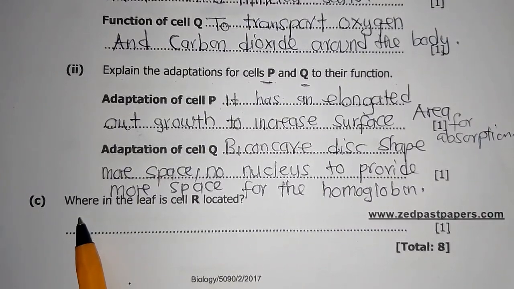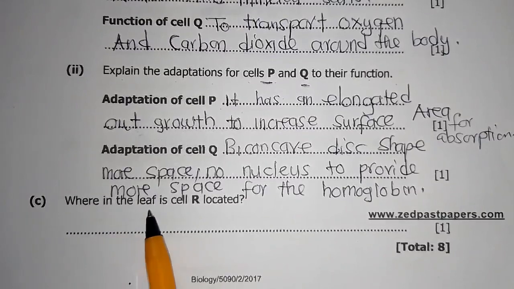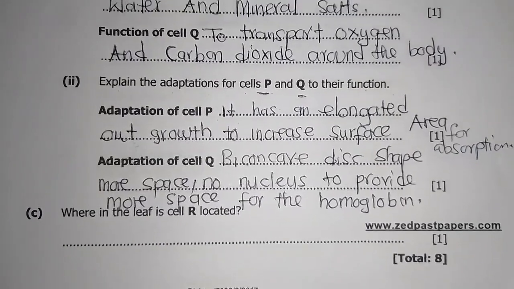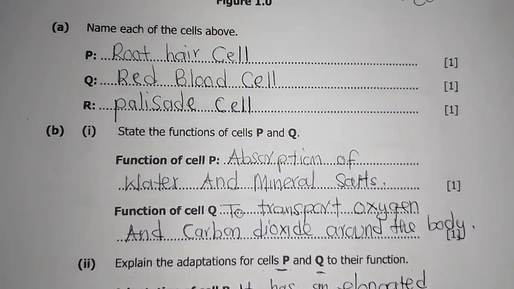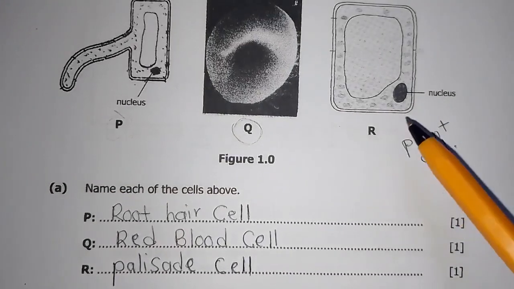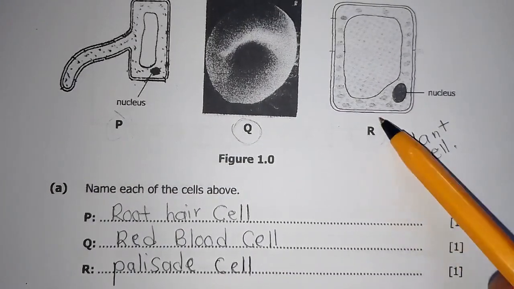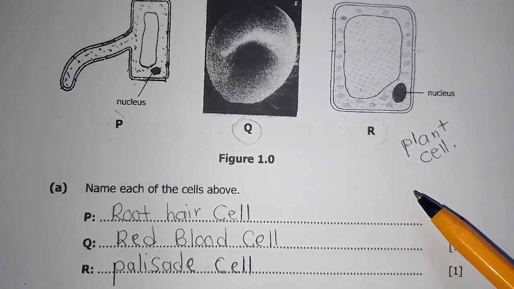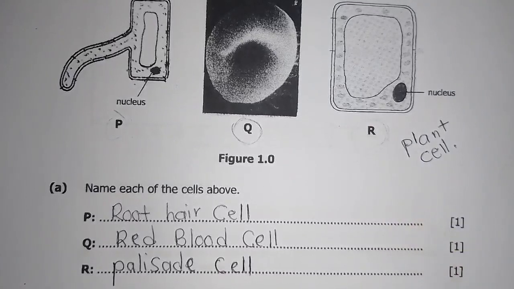Then this other one is saying, where in the leaf is this cell located? Where in the cell do we find this cell? Here. Then I said this is a parasite cell. So where do we find a parasite cell in a leaf?